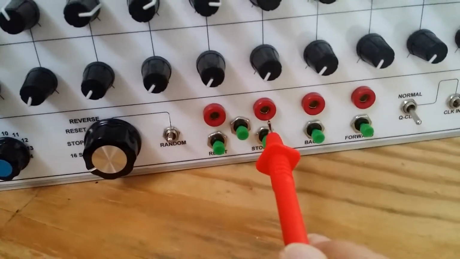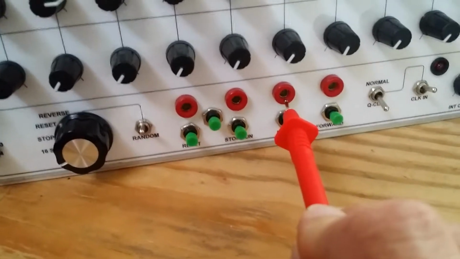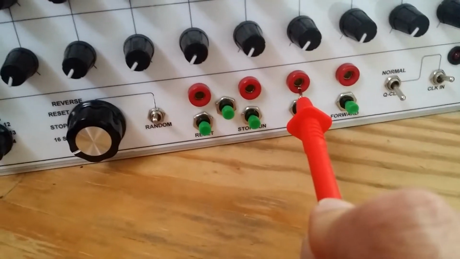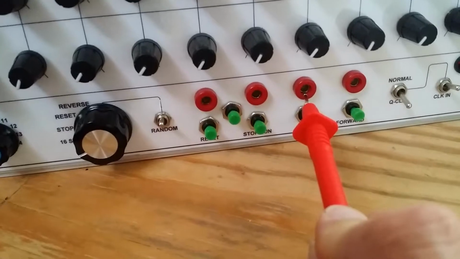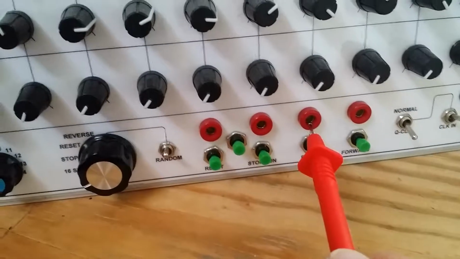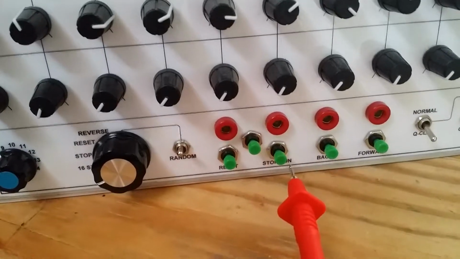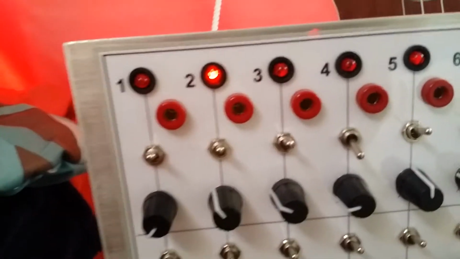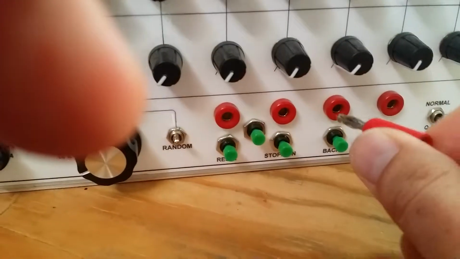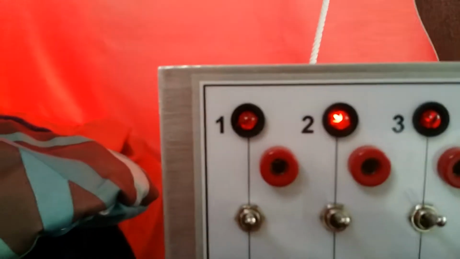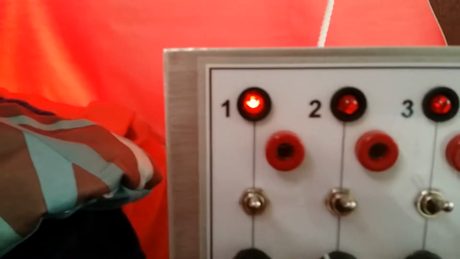These banana jacks are inputs, and you can put a 10 volt gate or trigger on this, and I'll actually show you what it does. Right now it's just sitting there, and if I touch this back with a positive voltage, I believe this is 12 volts coming out of here, it'll go back.